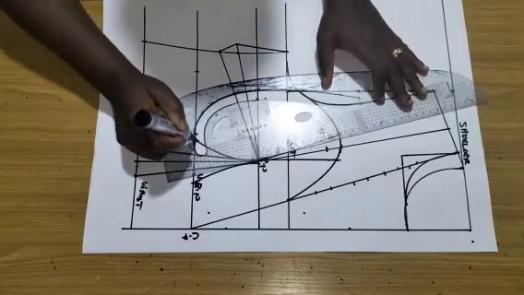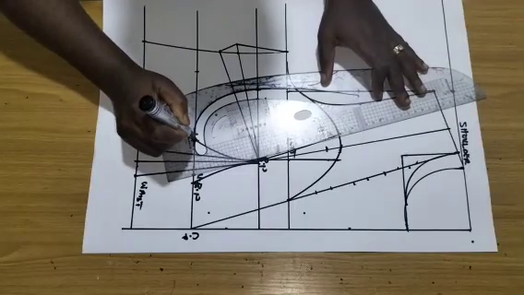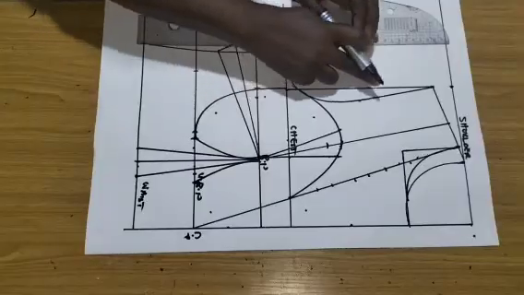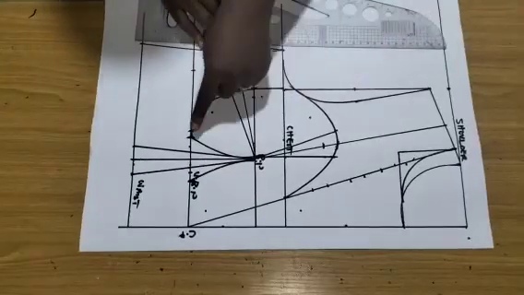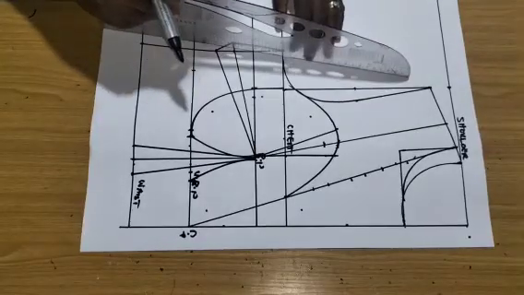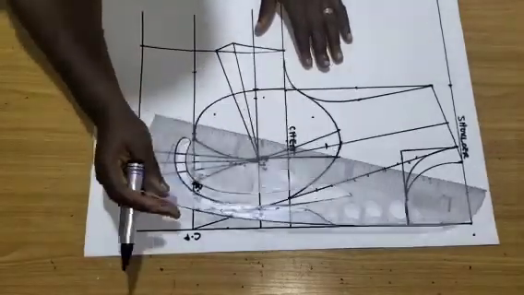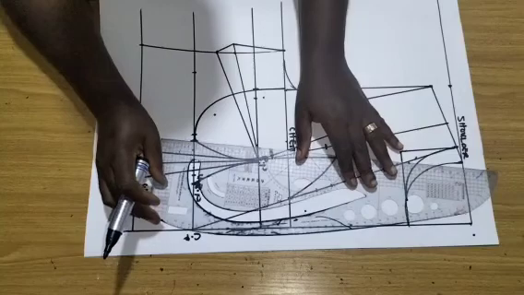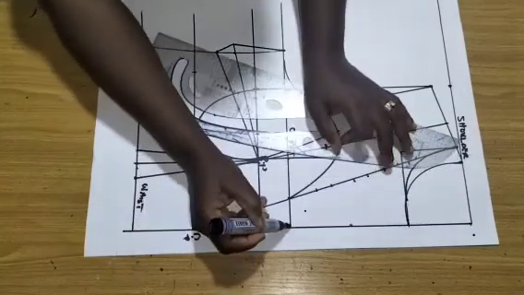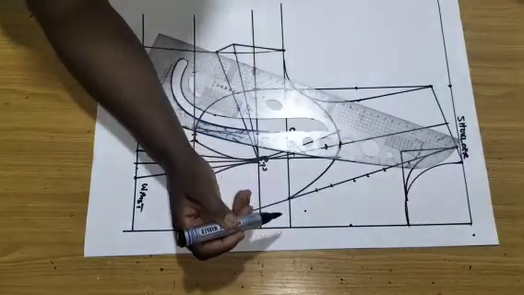Okay, so I allow my ruler to touch here and touch that line and go back. So if you notice, it meets this line. Most of the times when you have your corset drawn, you see it meeting up with this line. Okay, so then here I'll just position my ruler as if I'm going into the real corsets that we have.